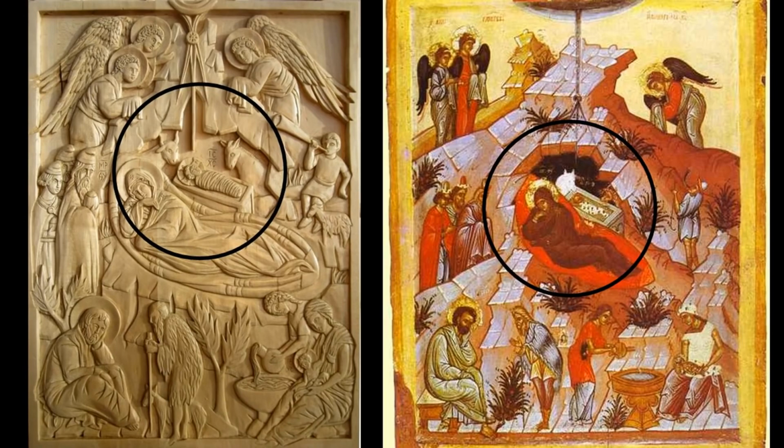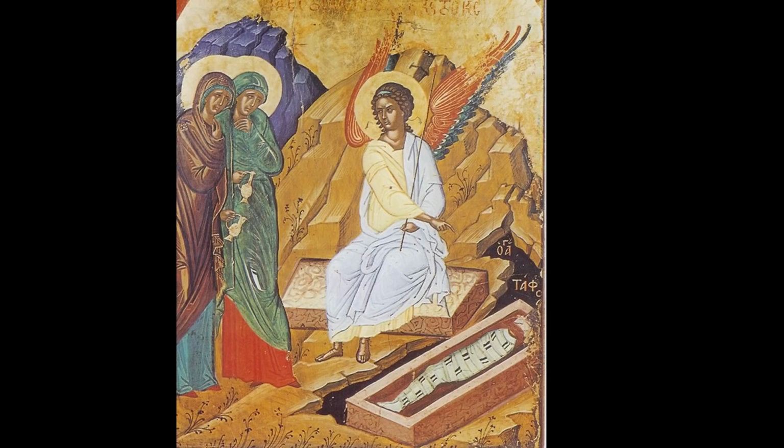Okay? One of the secrets to understanding why Christ has to be born in a cave is if you look at the manger. Look at the manger. What does it look like? Yes, that's exactly what it looks like. And so the manger is already a tomb.